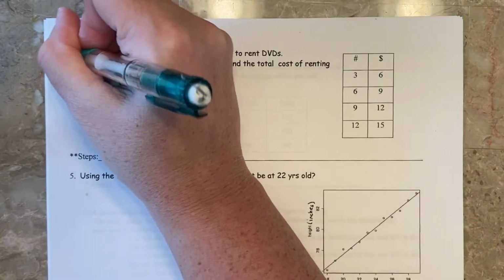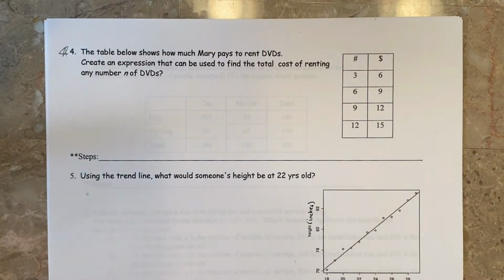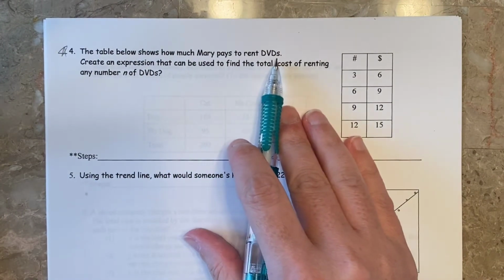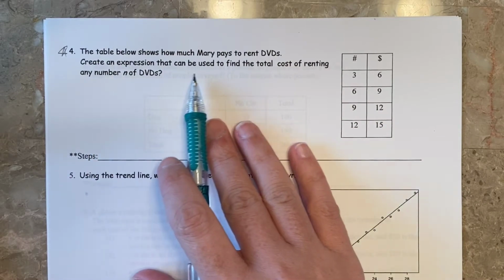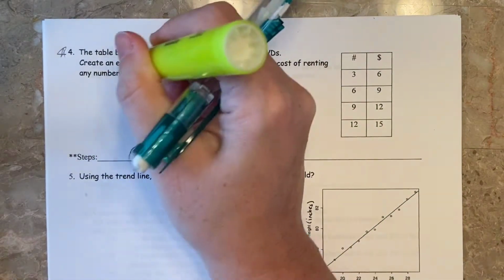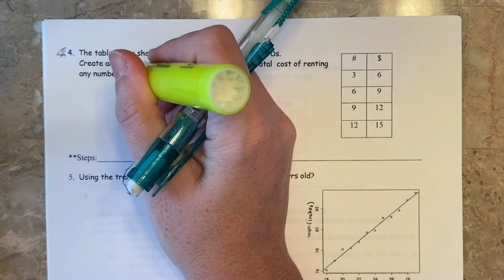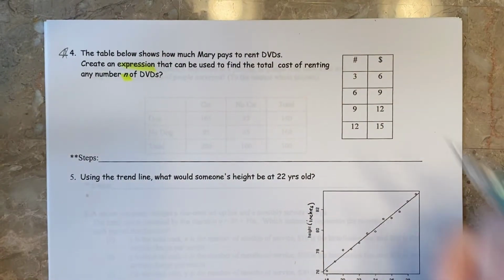All right, so this is the only tough one. I sometimes skip this question, but you guys did such an awesome job this year learning how to do equations. I'm going to do it. The table below shows how much Mary pays to rent DVDs. Create an expression that can be used to find the total cost of renting any number n of DVDs. First of all, it says expression, that means no equal sign. So this is really n.